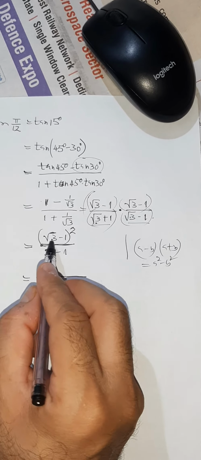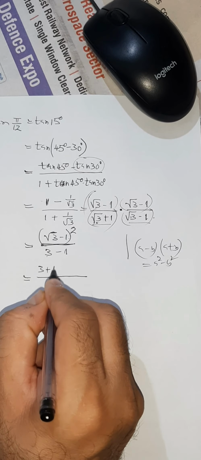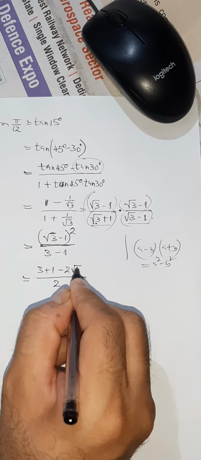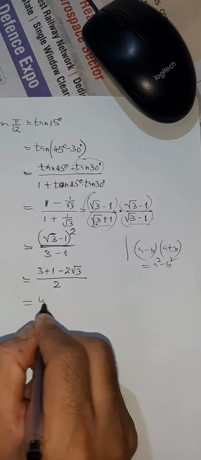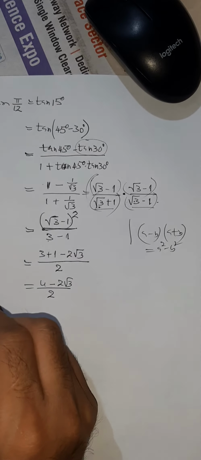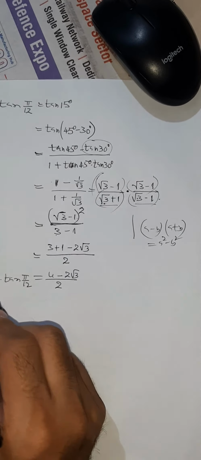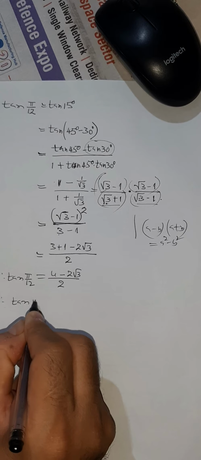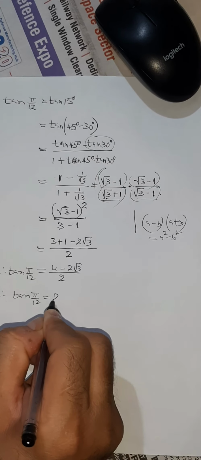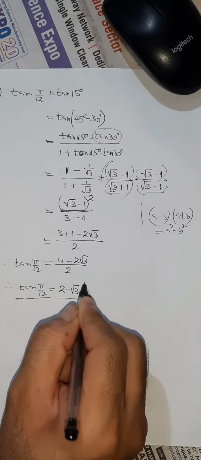What about this? If you open the bracket, a square plus b square. So 3 plus 1 minus 2 root 3. So this is 4 minus 2 root 3 by 2. So 2 will get cancelled. This is tan pi by 12. So tan pi by 12 equals 2 minus root 3. This is your value.